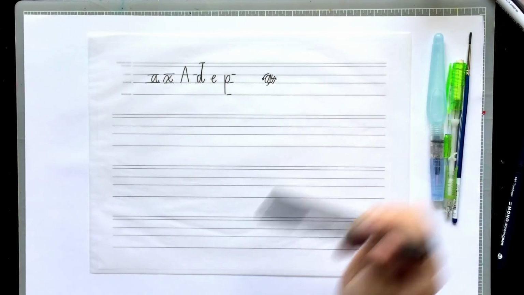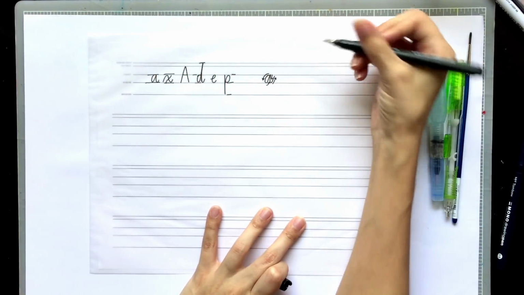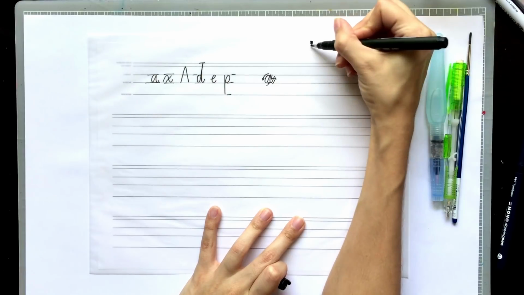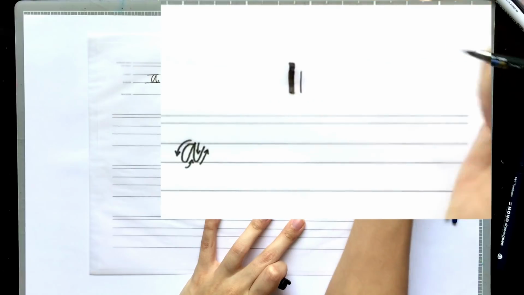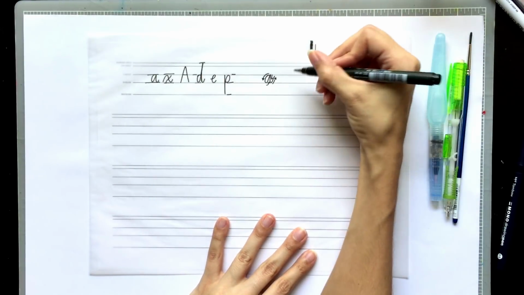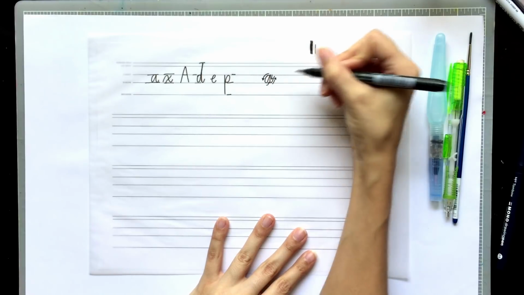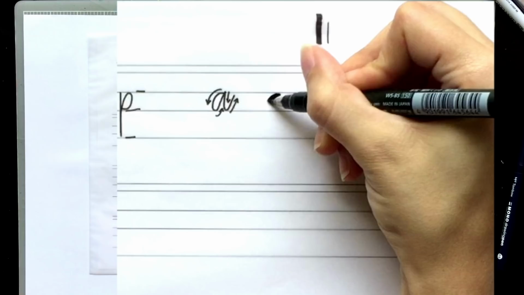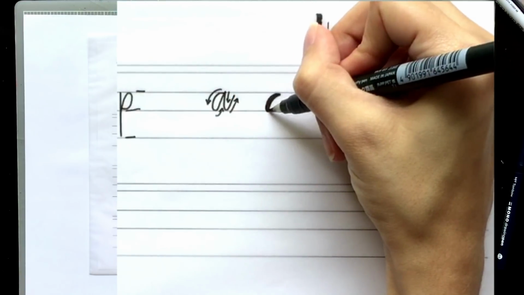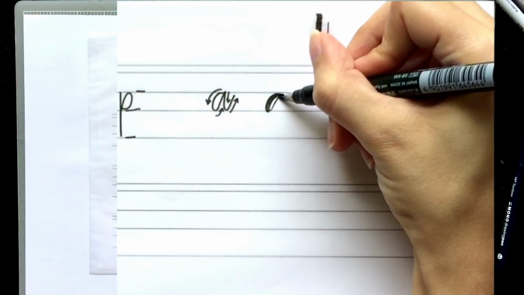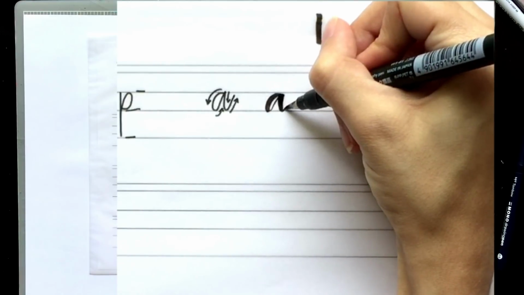It's a soft tip brush pen, and you can see if I press down really hard right here, I get a thick stroke. If I don't put much pressure, I get a nice thin stroke. So it's a great writing utensil to practice your thicks and your thins. So if I watch my A right here coming down, I want to put a lot of pressure because I need it to be a thick stroke. And then I'm coming back up, so I need it to be a thin stroke. Down is thick and back up is thin.